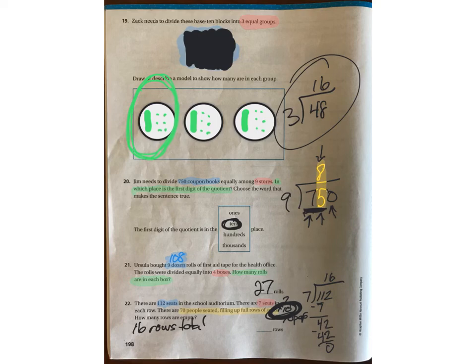All right. Well, how many rows are empty? Now it's just a matter of subtraction. I have 16 rows total. 10 are filled up. 16 minus 10 is 6. So there are 6 rows empty. Pretty cool, huh? We use a little bit of division, then multiplication, and then we use some good old-fashioned subtraction to find out that we have 6 rows that are empty in the school auditorium.